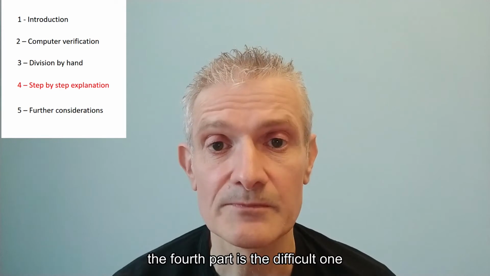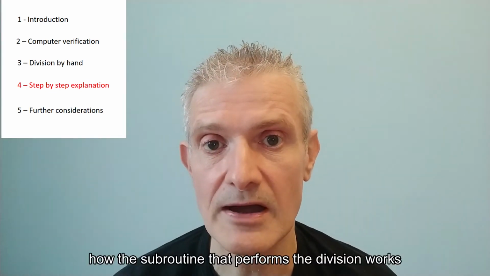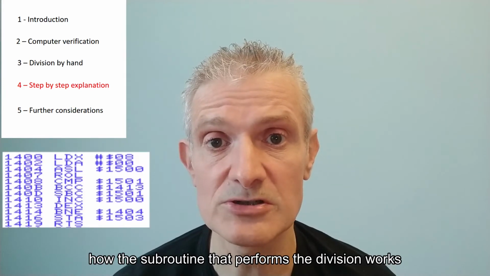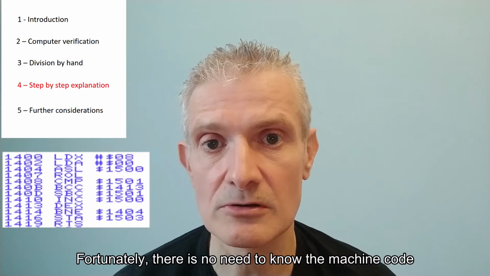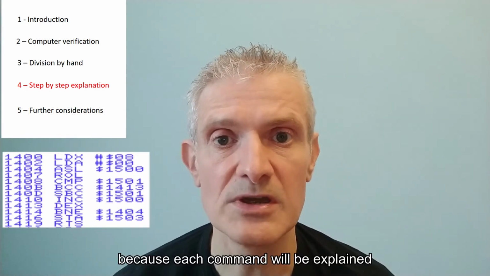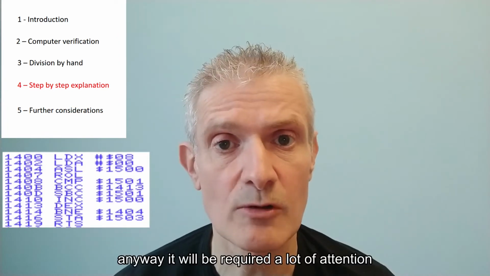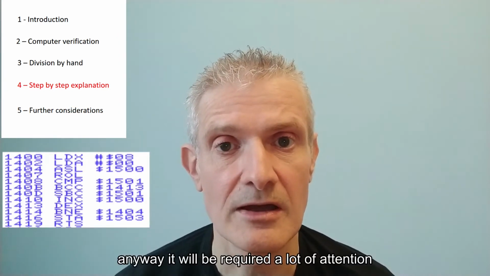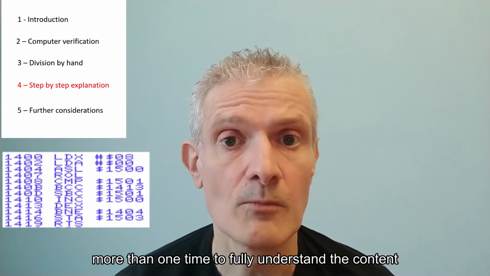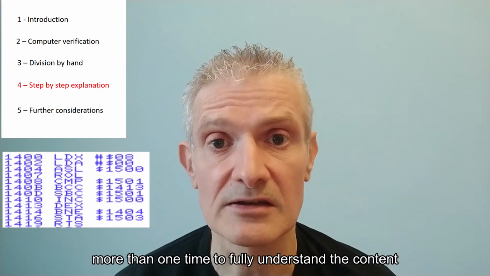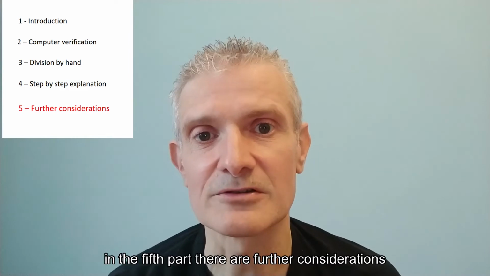The fourth part is the difficult one. It will be explained step by step how the subroutine that performs the division works. Fortunately, there's no need to know the machine code or the assembly language, because each command will be explained. Anyway, it will require a lot of attention, and maybe you'll need to watch this explanation of the fourth part more than one time to fully understand the content. In the fifth part, there are further considerations.